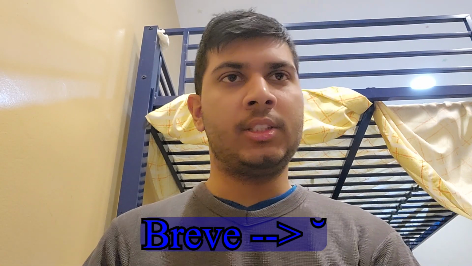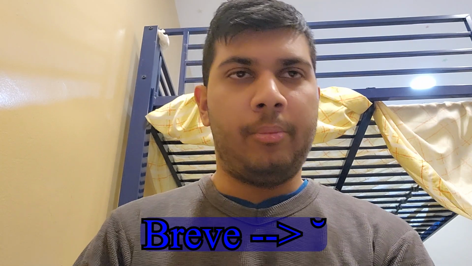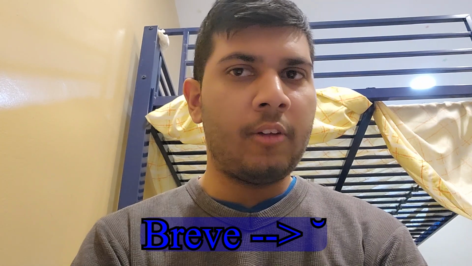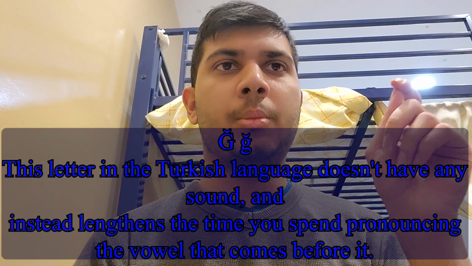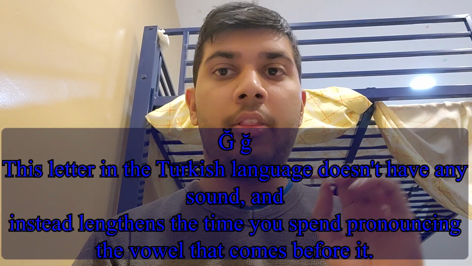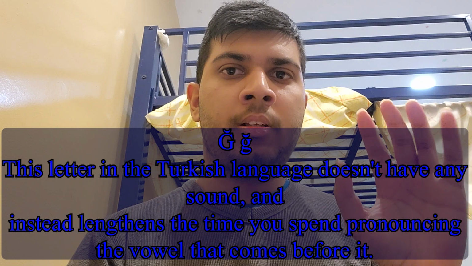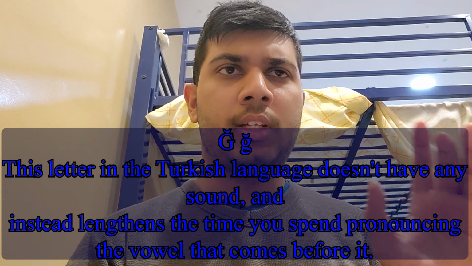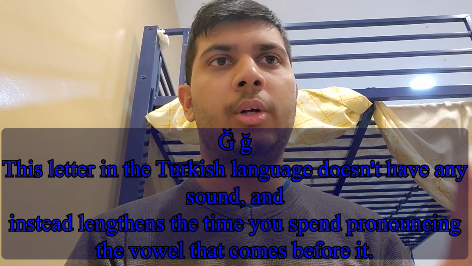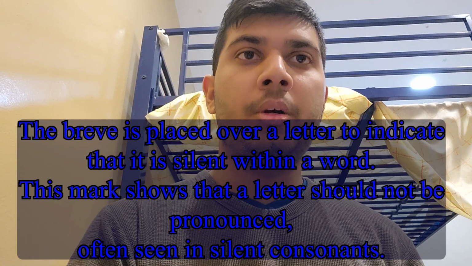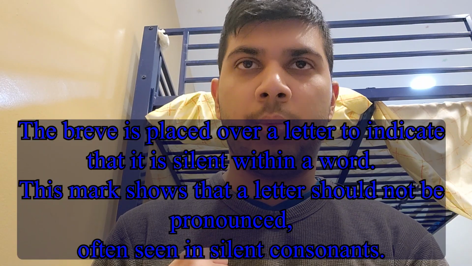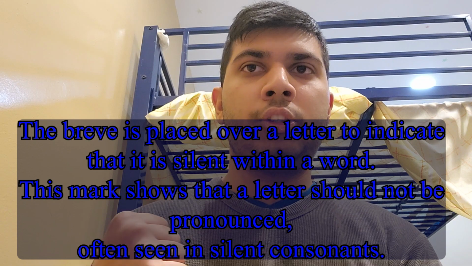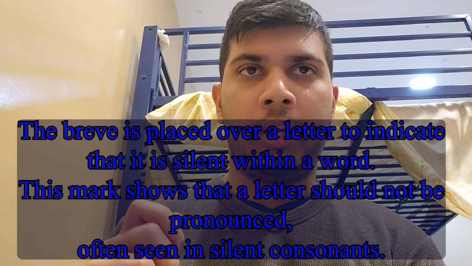And finally, we got the Breve. You probably have seen this. I first saw this in the Turkish alphabet, for when the letter was like a letter G and it had the Breve on it. There it was like softly pronouncing the letter or silencing it. That's basically what the Breve is here. This accent mark is placed over a letter to indicate that it is silent within a word. This mark shows that a letter should not be pronounced.